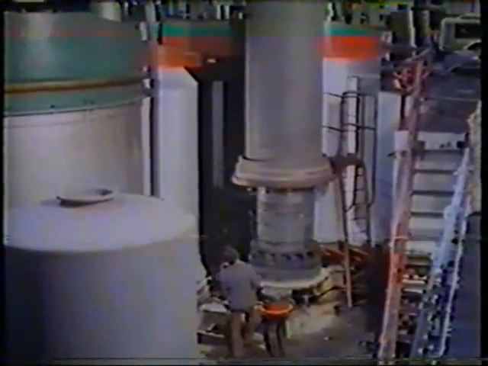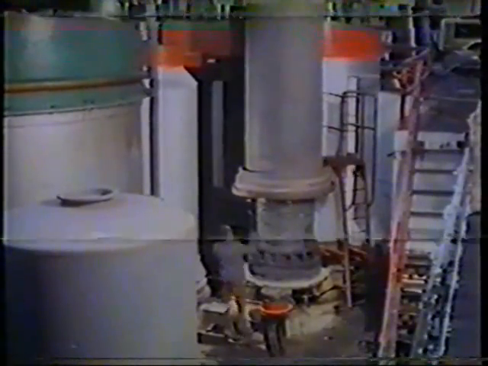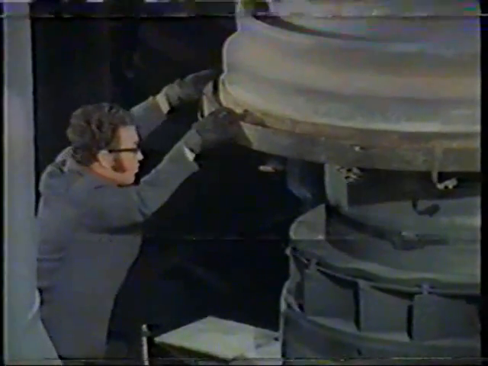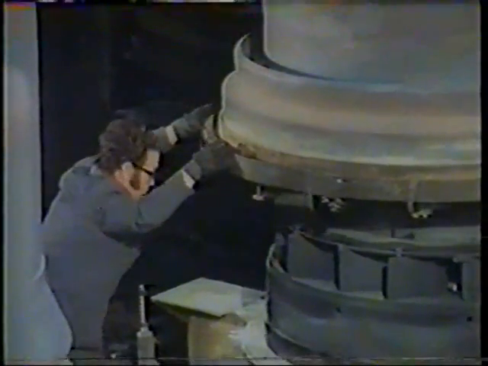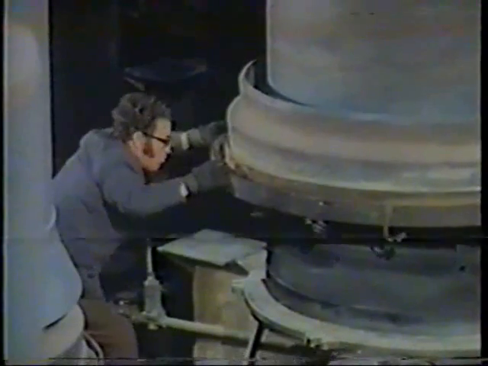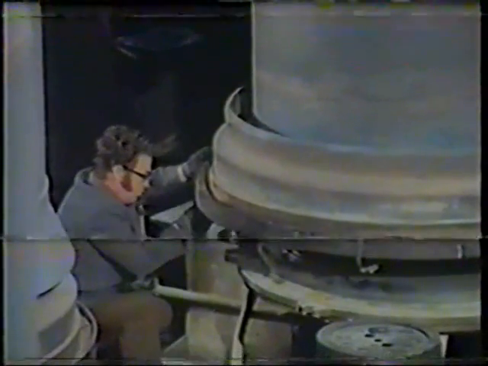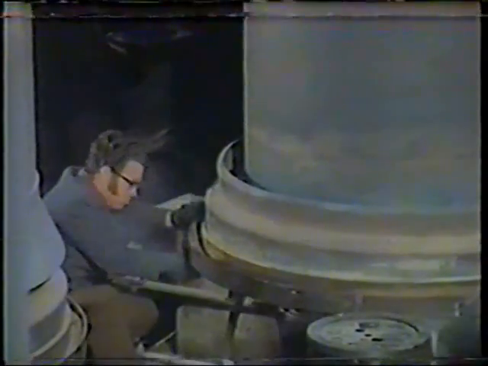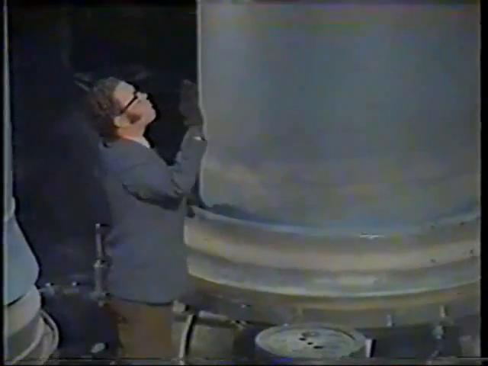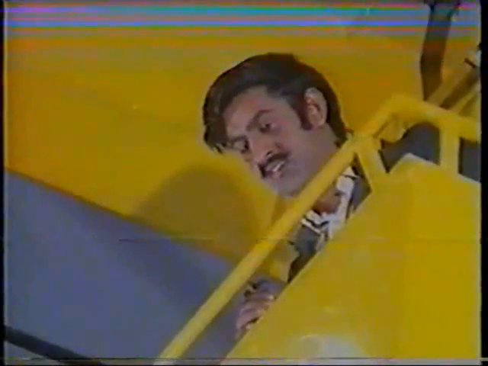Before heating, the air trapped inside the jacket will be replaced by a gas which does not cause oxidation. Next, the jacket is enclosed in a huge furnace.